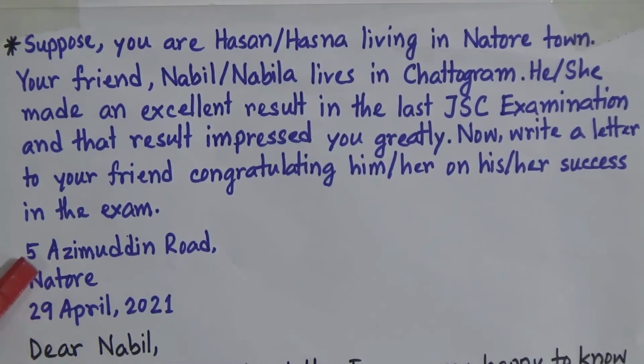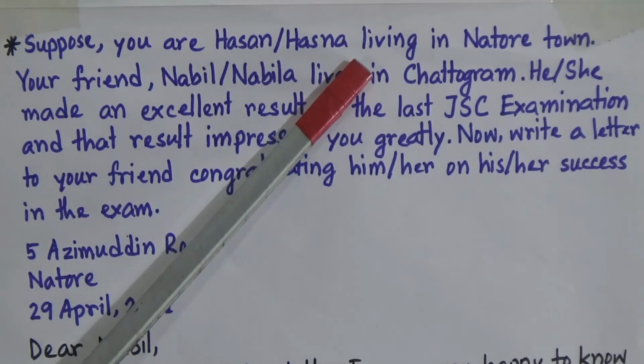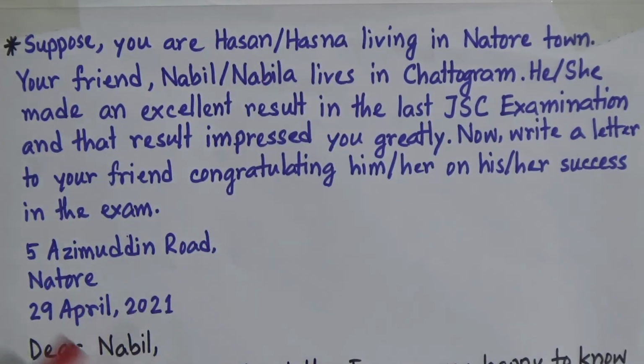Now look, 5 Ajimuddin Road, Nator. So who lives in Nator? Hassan or Hasna. That means the sender. Okay. And now there will be the date, and today's date is 29 April 2021. You will write the date like this, not in numbers. You will not write 29/04 like this. You will follow this date.